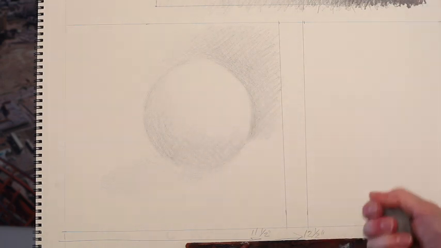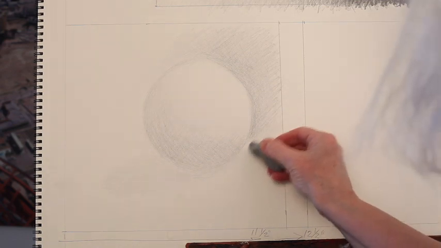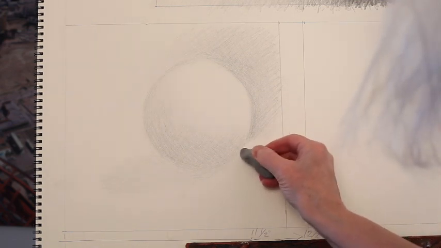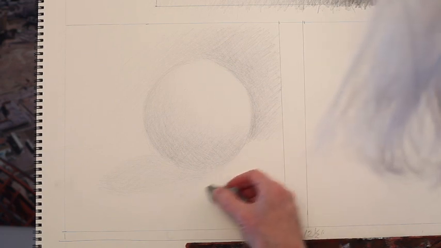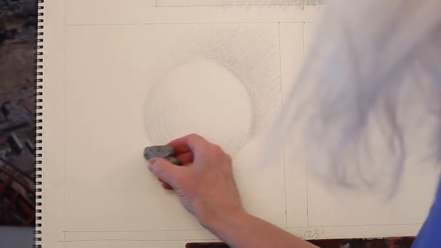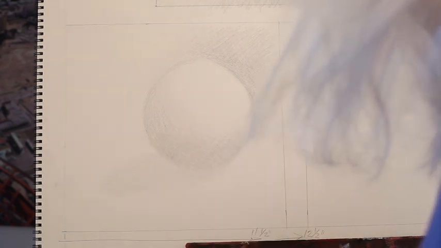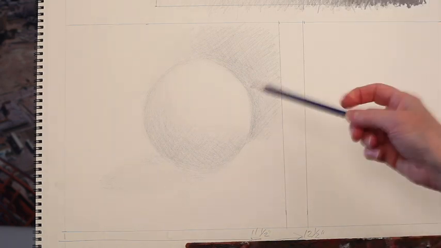Now, at times, you may want to just do this and clean up an edge. So I'm just going to clean up the edge of that sphere a little bit. Maybe the edge of that shadow. Clean up that edge, because I'm going to leave the ground as white.